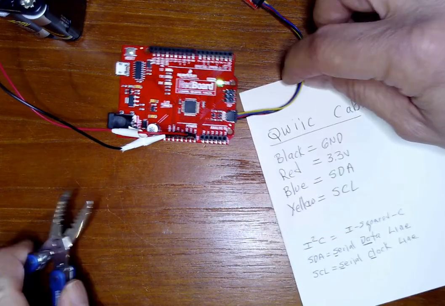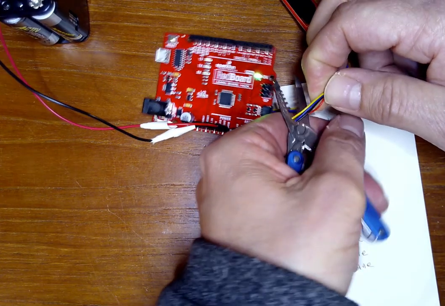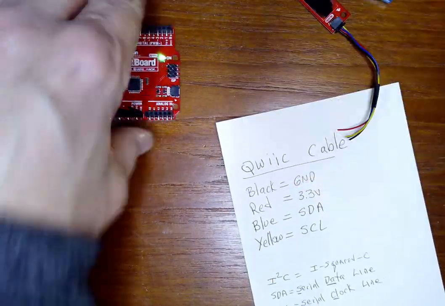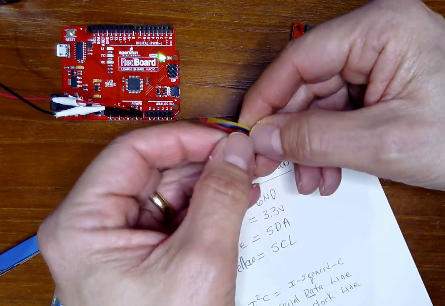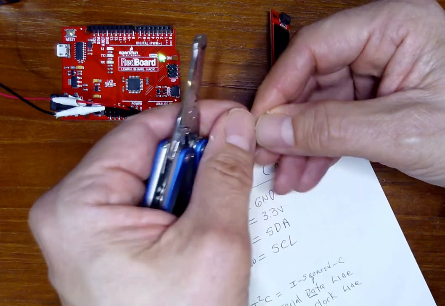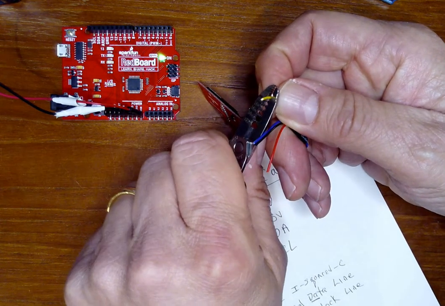So I'm just going to take this and cut that. Okay, and we'll pull this piece off. So now we have our decapitated QWIIC cable here, and I'm just going to peel off some of the ends, strip it off.